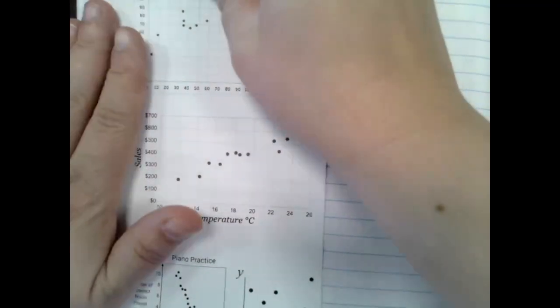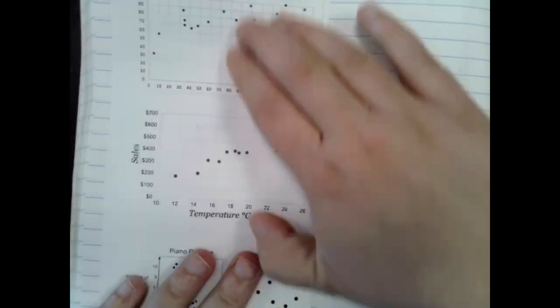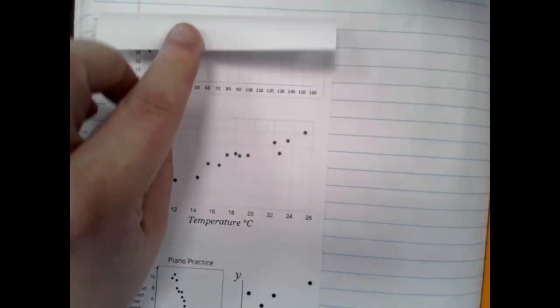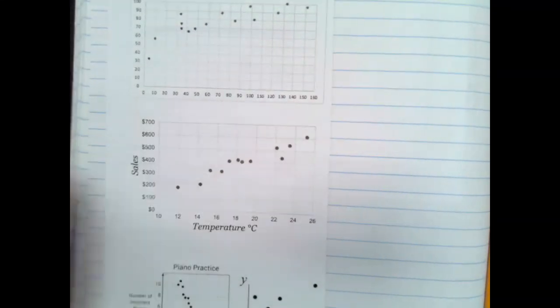If this will not fit on your paper for whatever reason, you can always cut off that bottom piano practice and the XY and put that on the next page. So if you're really running out of space, just cut off those bottom 2, put that on the next page.